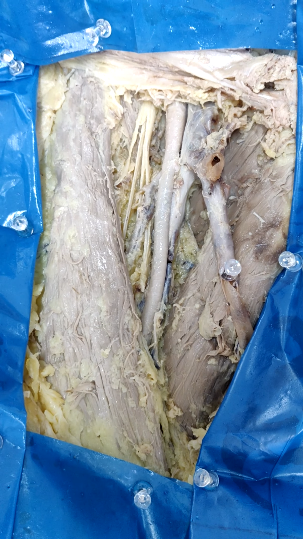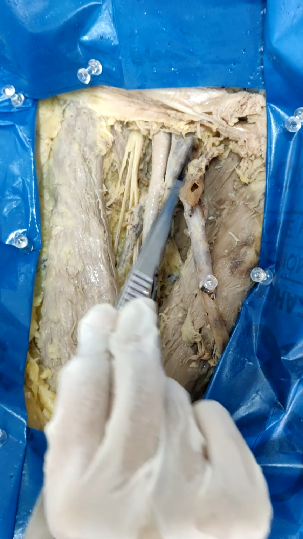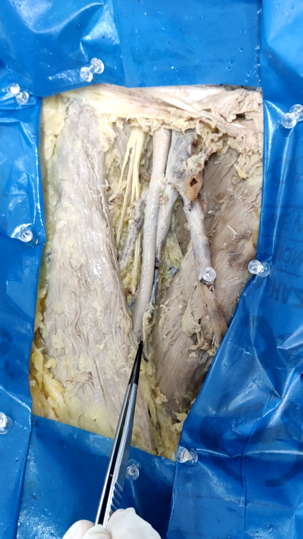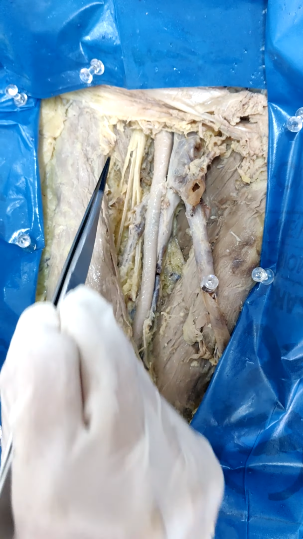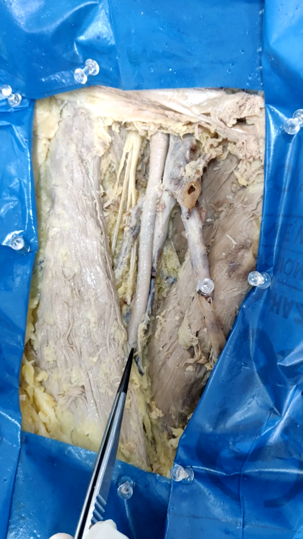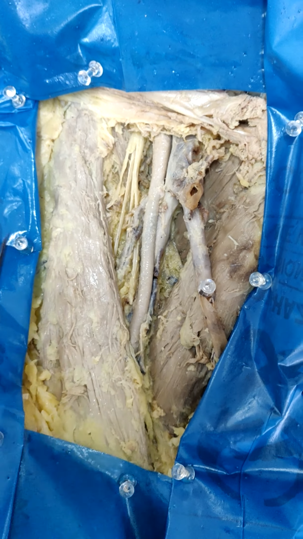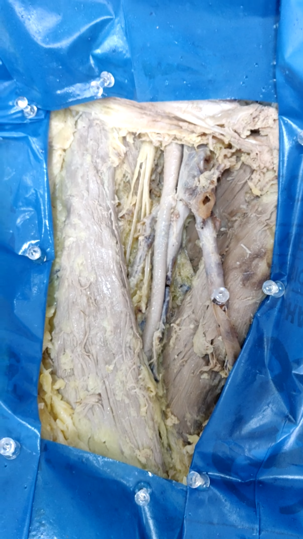Coming to the boundaries of the femoral triangle, it has got one base, one apex, two borders, medial border and lateral border, one roof and one floor. Let us discuss the boundaries in detail.